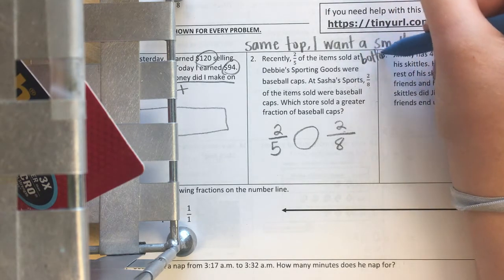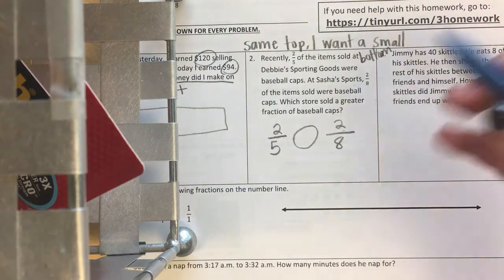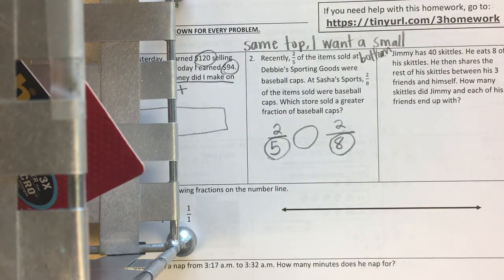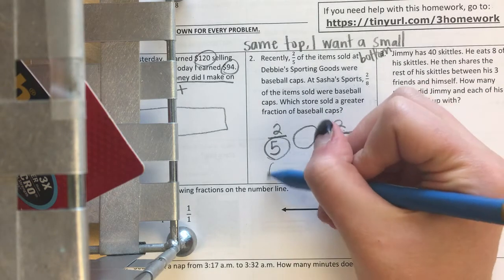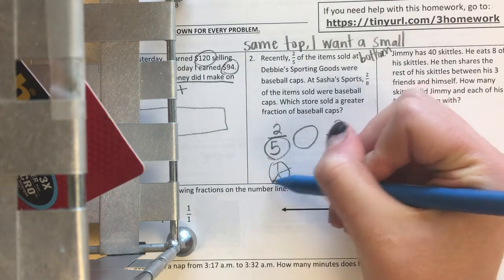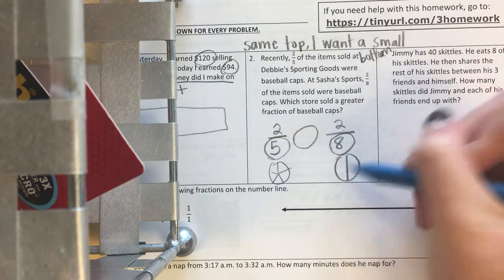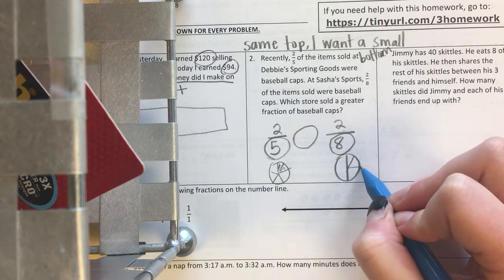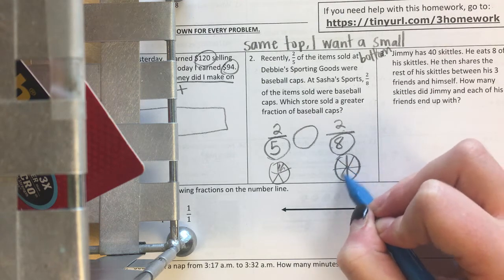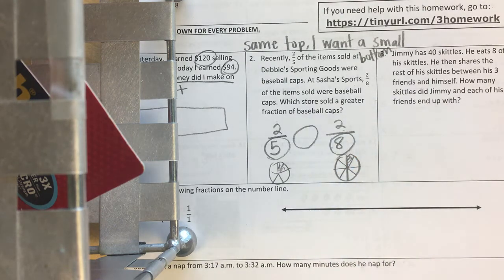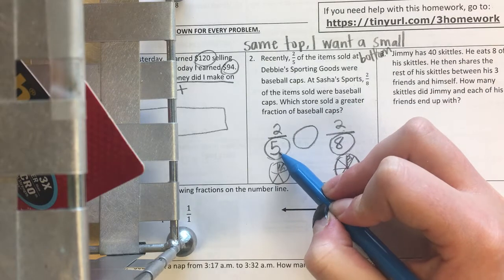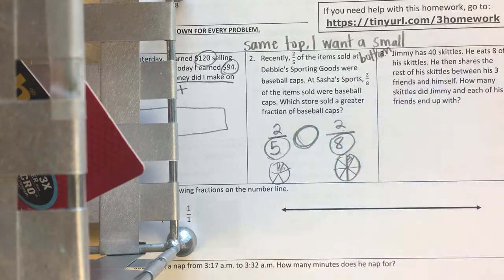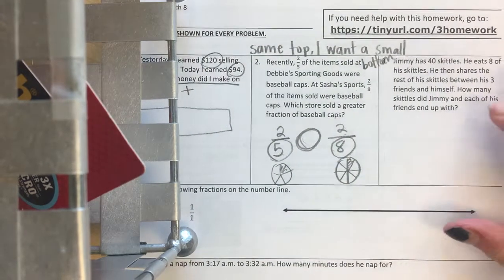And that's the fraction that's larger, because we are then looking at our denominator. The denominator tells us the size of the pieces. If I draw a picture for fifths, I'm going to see that this piece is much bigger than if I were to draw eighths. This piece is much smaller. So we know that fifths is larger than eighths, so we can then write the symbol in the middle that is true.